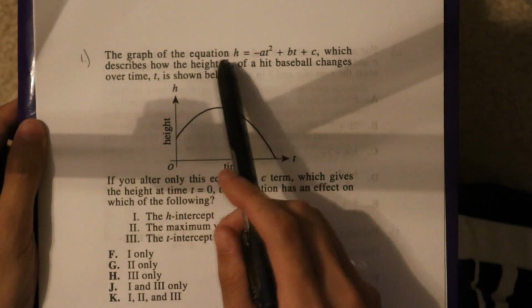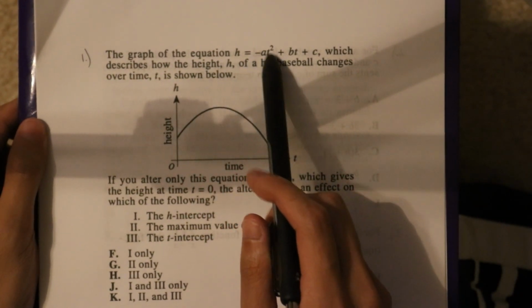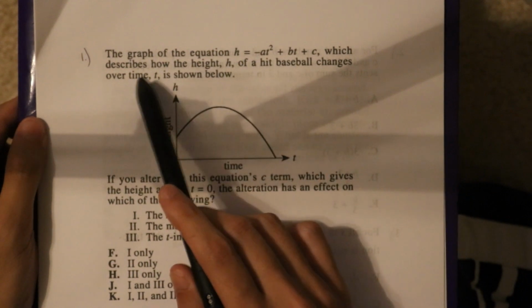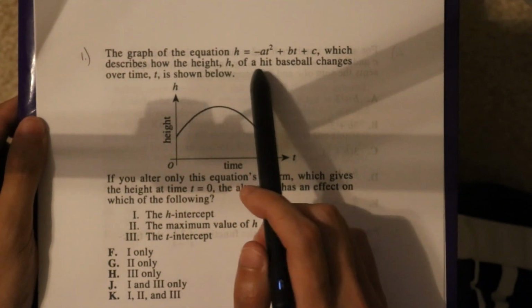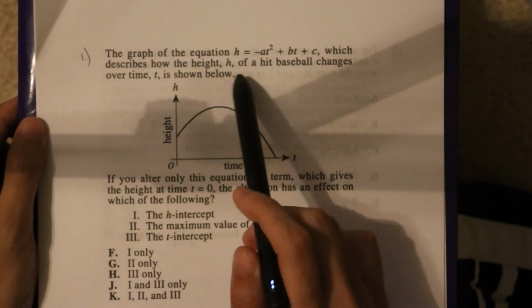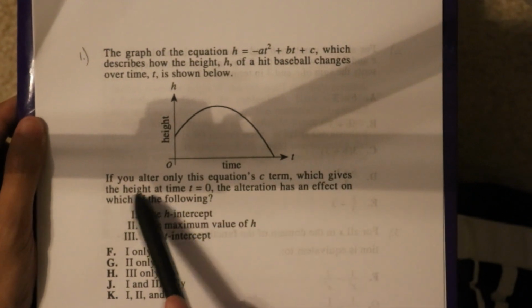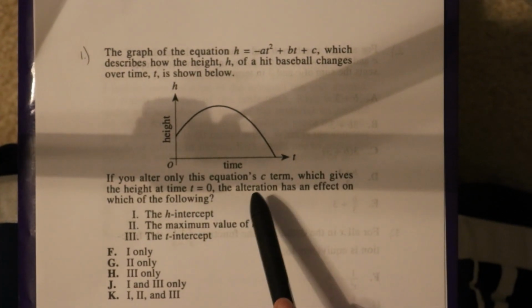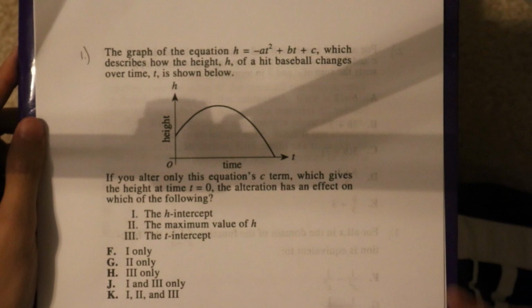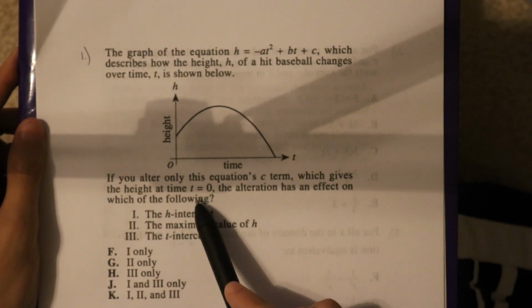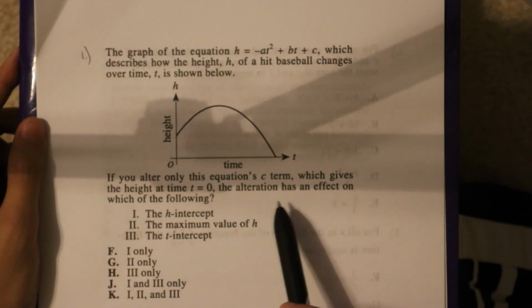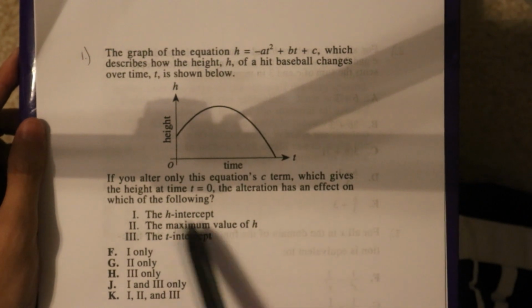The graph of the equation h equals negative a t squared plus bt plus c, which describes how the height h of a hit baseball changes over time t, is shown below. If you alter only this equation's c term, which gives the height at time t equals 0, the alteration has an effect on which of the following?